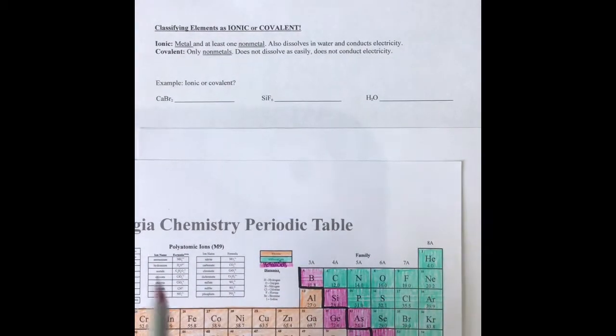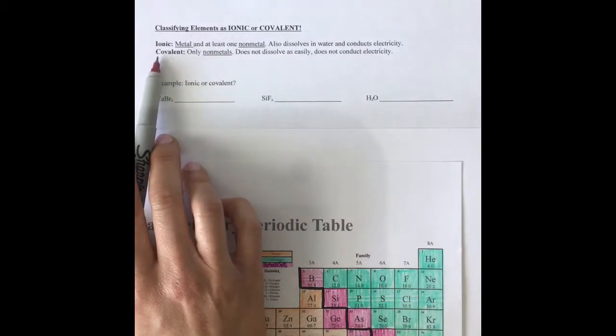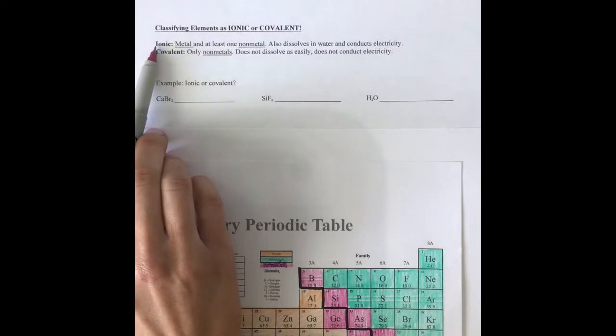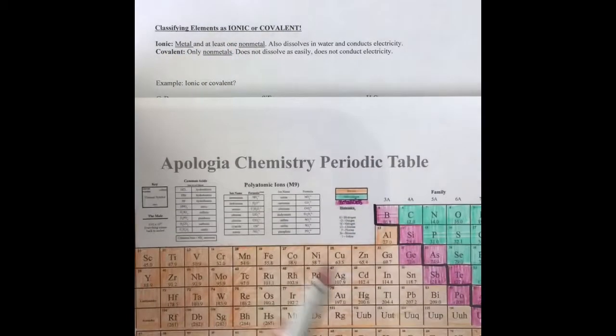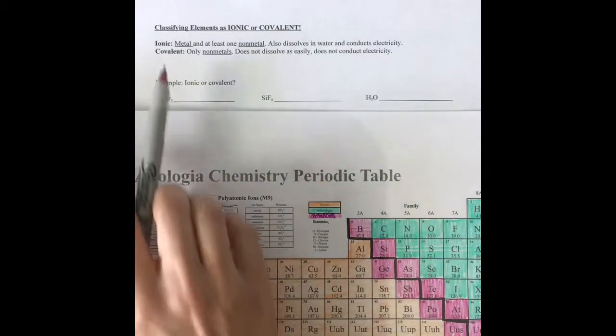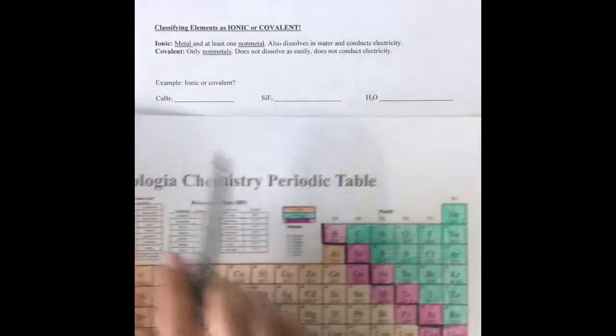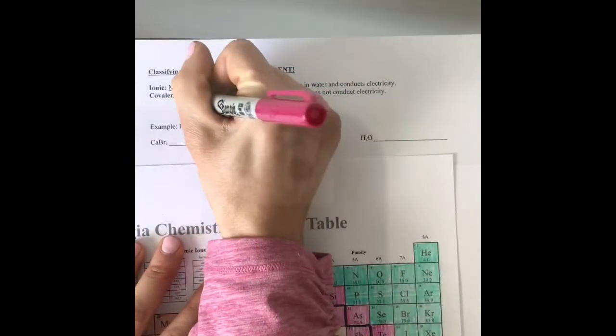Okay? All right, so this first part is a review from our lecture last time. We said that ionic compounds have metals and nonmetals in them. They have 1 from each side of the periodic table. And remember, covalent is when you have only nonmetals or metalloids.